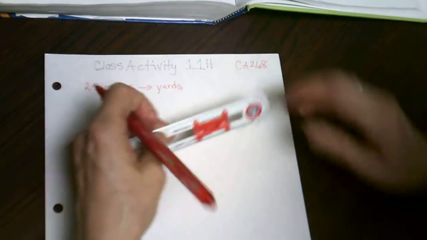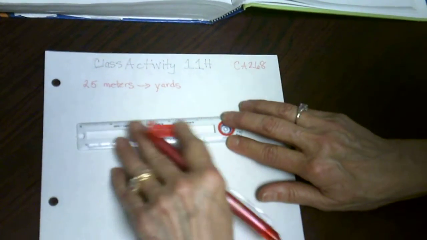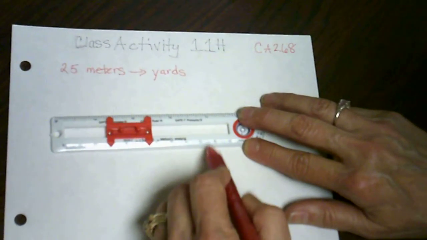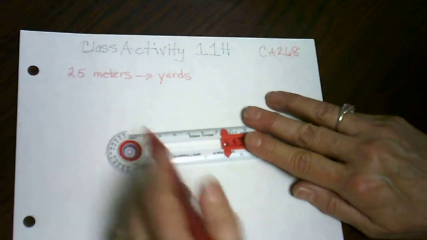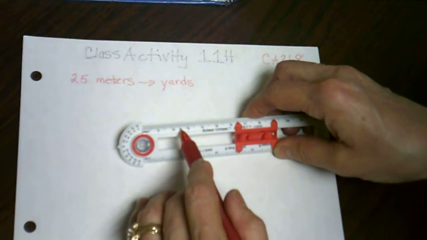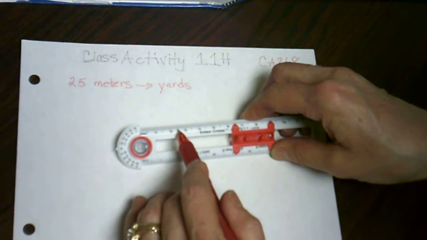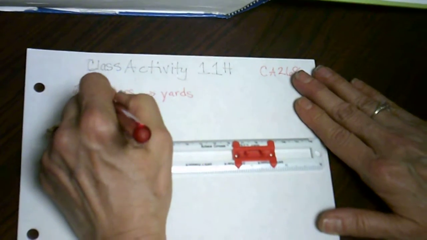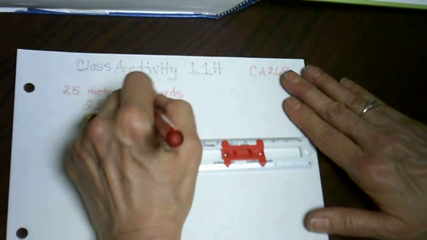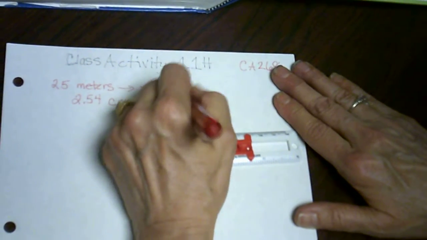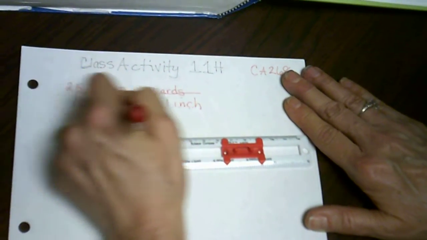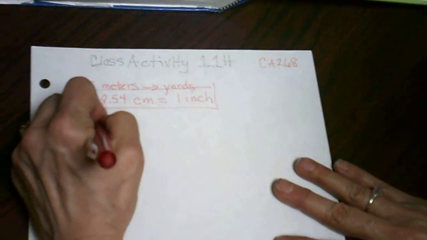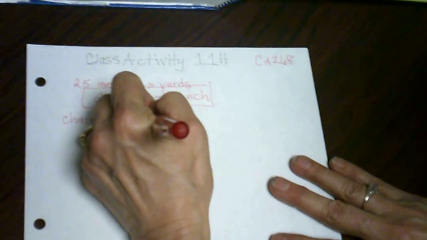I want you to look at your compass, and if you see that here's 1 inch, you go down on this side, and I'll flip it over. So here's our 1 inch. This right here is a little bit more than 2 5/10, or 2 1/2. Actually, our conversion is 2.54 centimeters is equal to 1 inch. And that's going to be the cornerstone of our conversion. So what we're going to do is something called a chain of conversions.